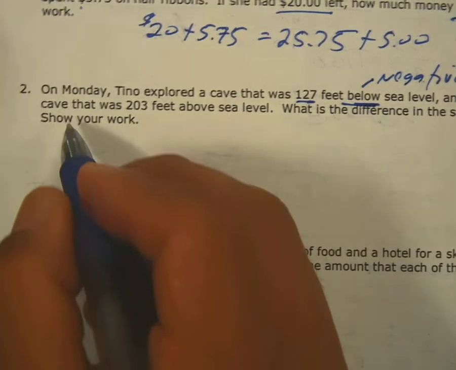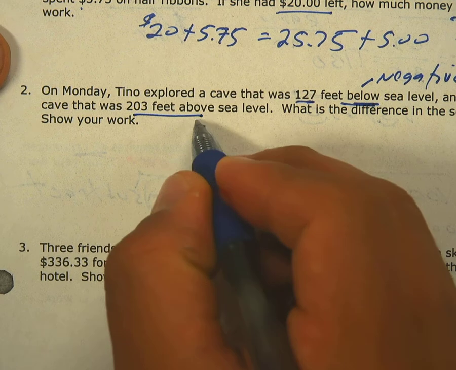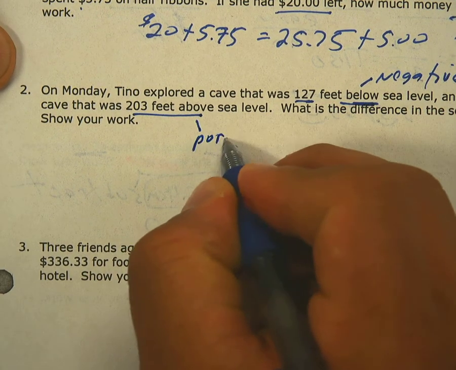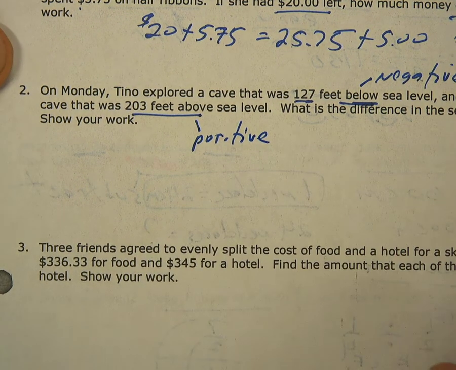And on Tuesday, he explored a cave that was 200 feet above. Above means positive.